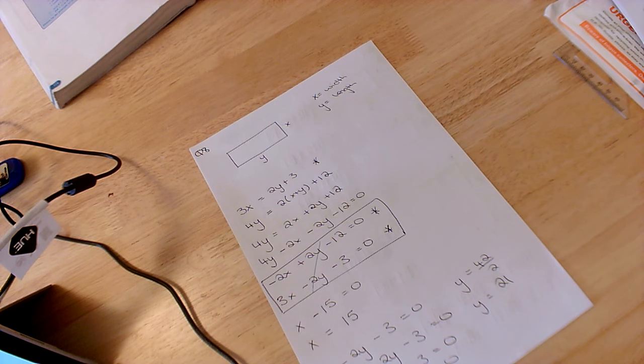Okay, so if I said x is my width, then 3 times my width would be 3x, which exceeds twice its length by 3 centimeters. So exceeds means it passed it. So I'm going to say 3x is equal to twice its length, so 2y, and then passes it by 3 centimeters, so I'll say plus 3. Okay, so that's one of my equations there.